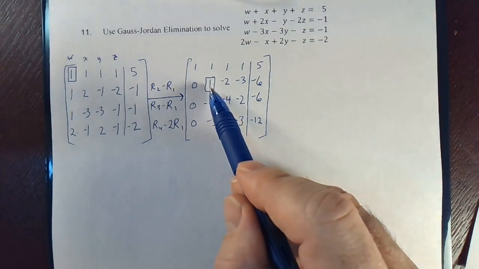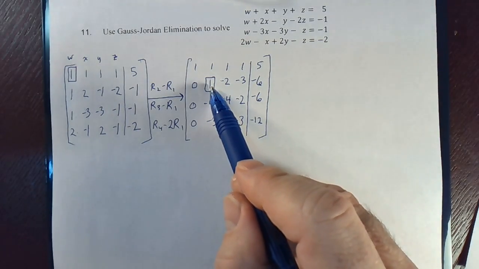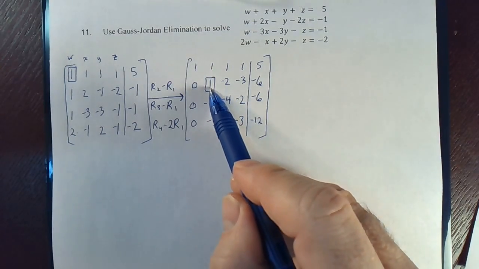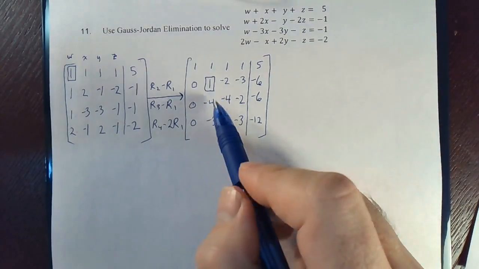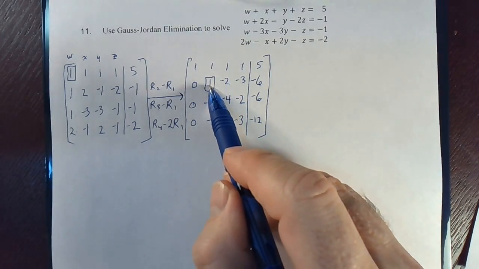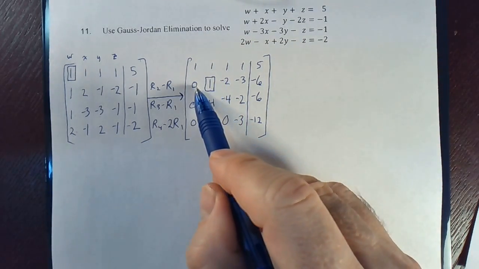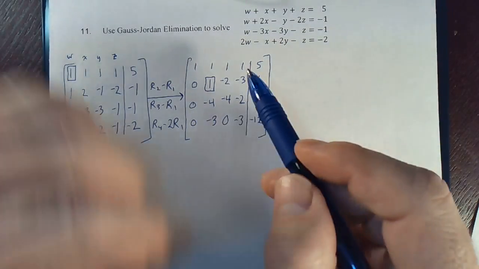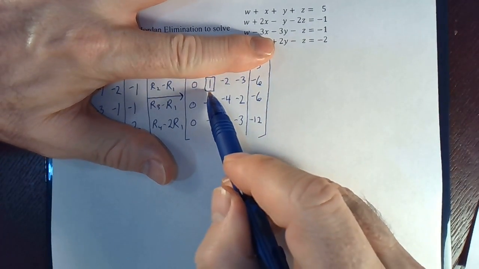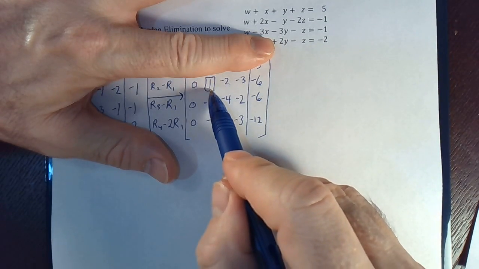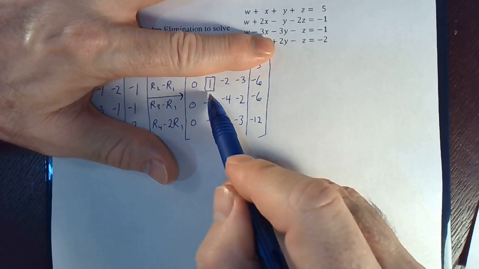And I do want to emphasize that comment. If this weren't a 1, you never go upstairs. For example, if we were to add or subtract row 1 into this row, it would clobber this 0, which we worked so hard to get. So from here down, if this weren't a 1, you need to use rows below it to convert that into a 1. But it is a 1.